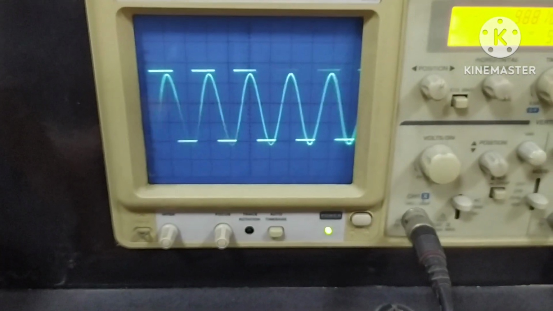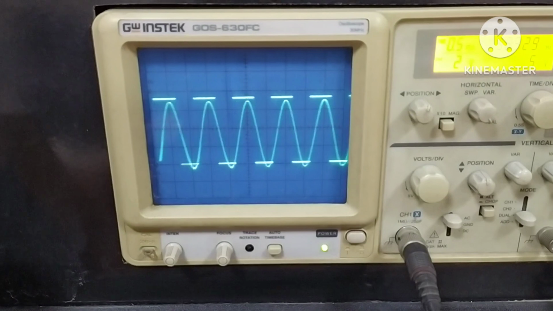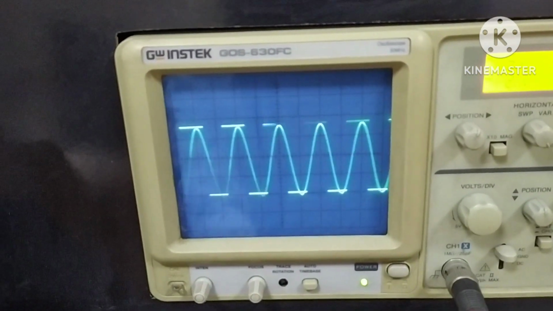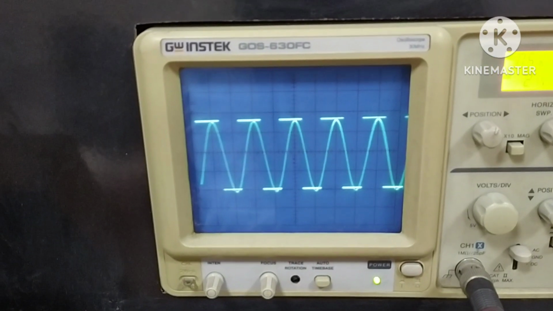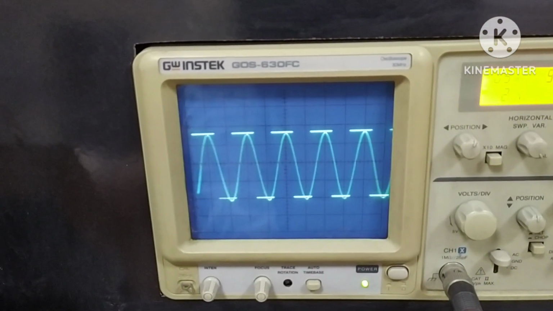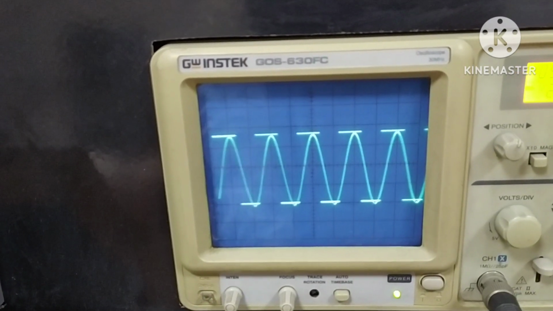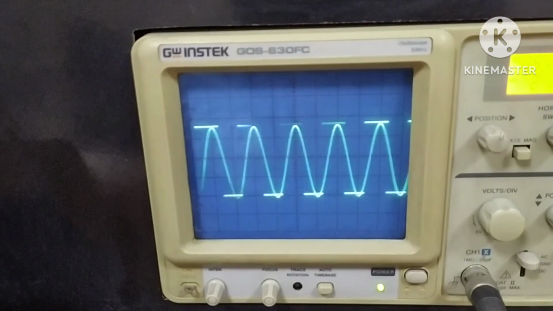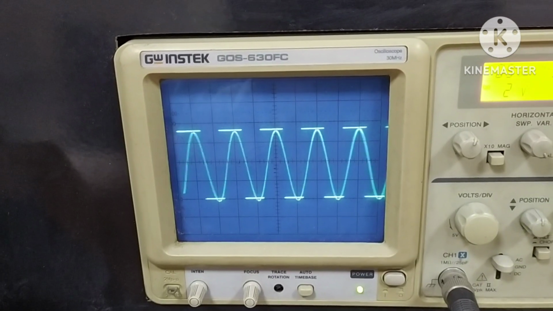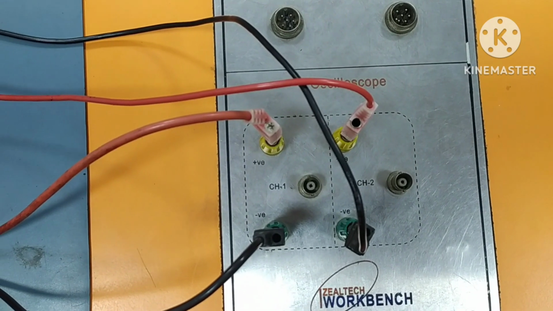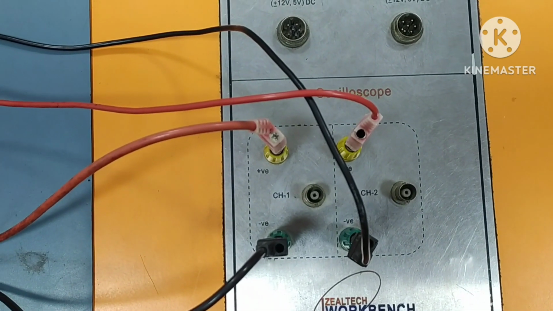Okay. So this is the final output waveform which we are showing on the CRO. Channel number 1 indicates the input and channel number 2 indicates the output. The input waveform is a sinusoidal waveform and the output waveform is a square waveform. And this is the connection of the CRO, channel number 1 and channel number 2.